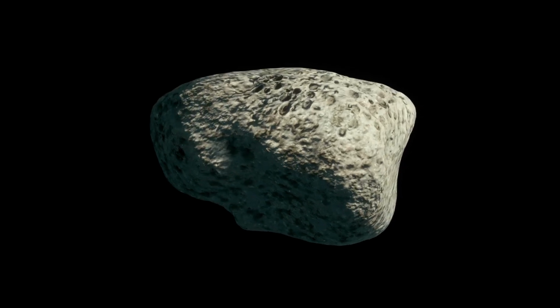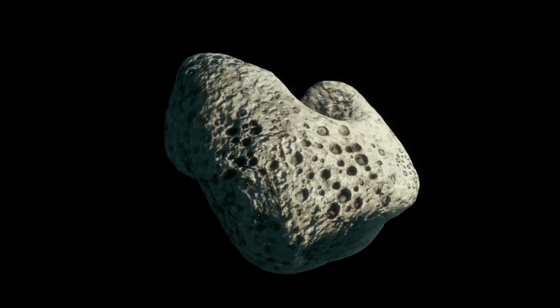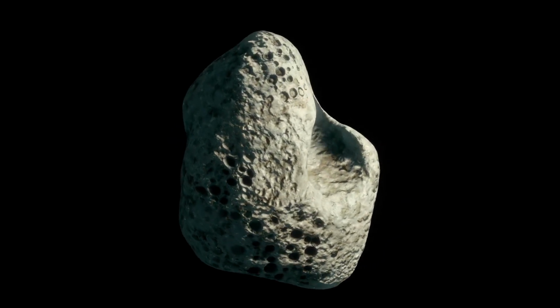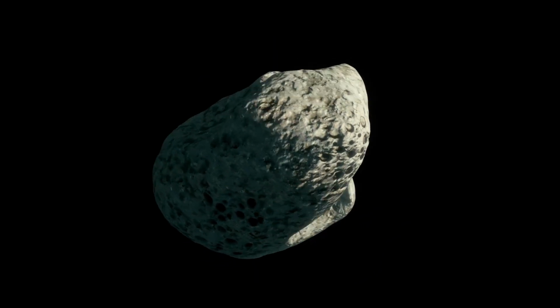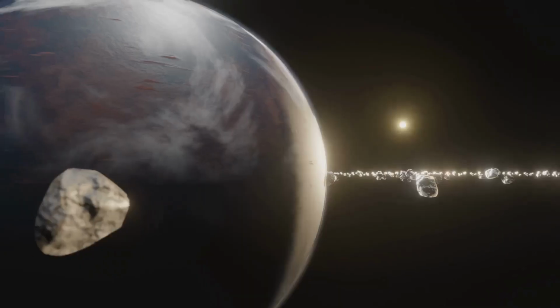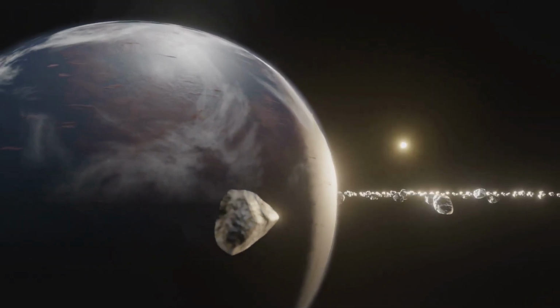As these dust grains continued to accrete, they grew larger, forming pebbles, then boulders, and eventually planetesimals, bodies that were kilometers in size. These planetesimals were the building blocks of planets.